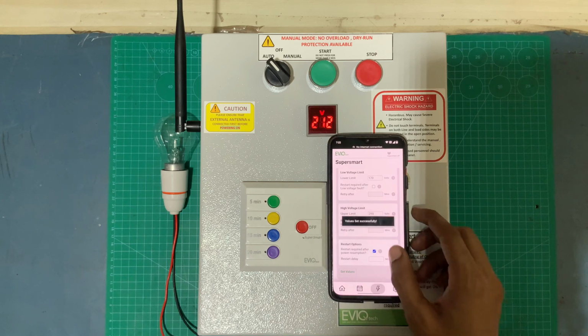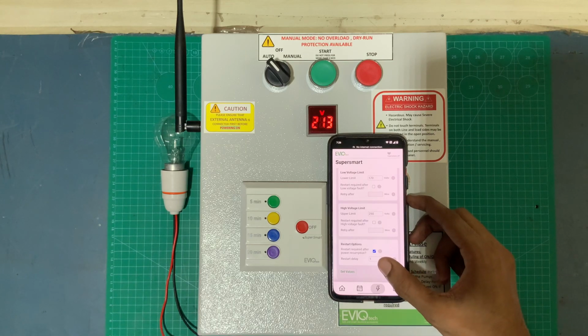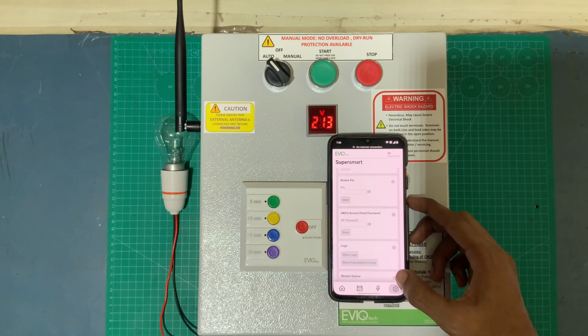Then set the values. The rated voltage of our SwiGO SuperSmart is 250 volt AC and it withstands 440 volt AC, but cuts off the output beyond 290 volt AC. Then we move to the last page.